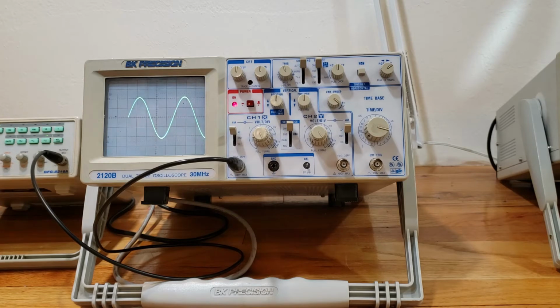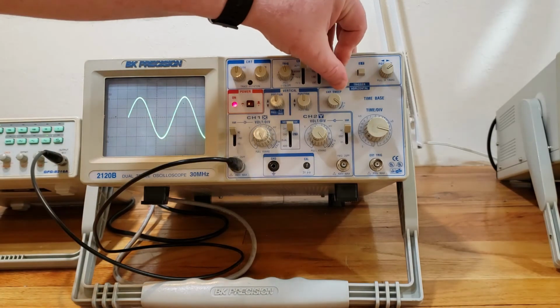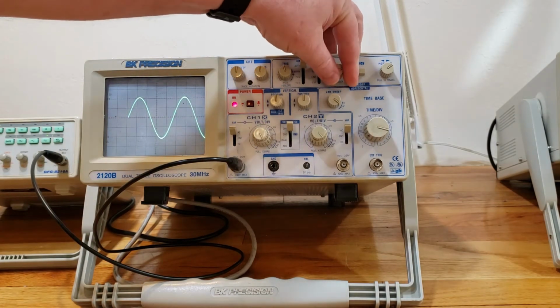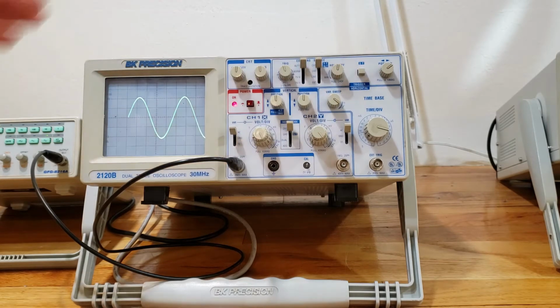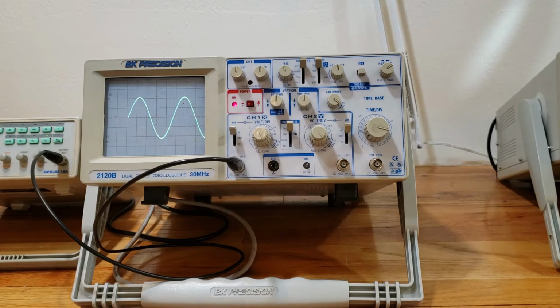To the right of the source switch is the hold off knob. Now the thing about the hold off knob is when I adjust it, it really doesn't do anything. It may make the trace a little bit brighter, but that's incidental. The primary use for the hold off knob is if I have a series of pulses.